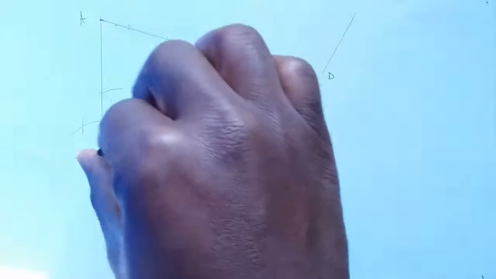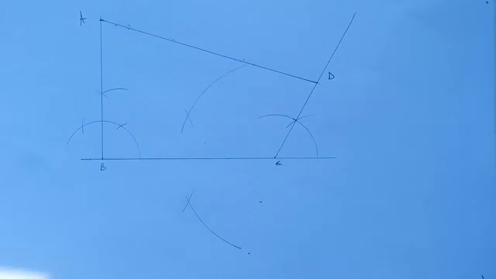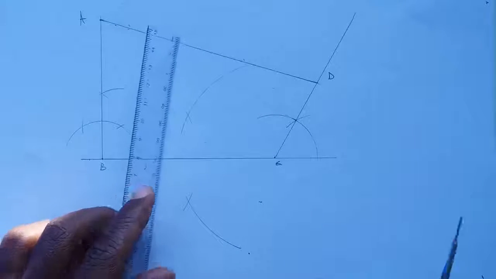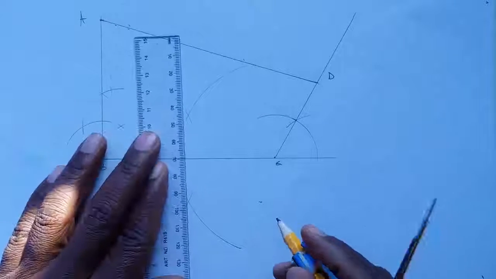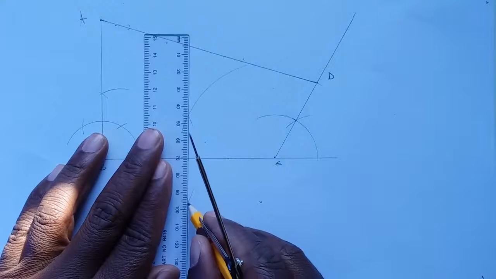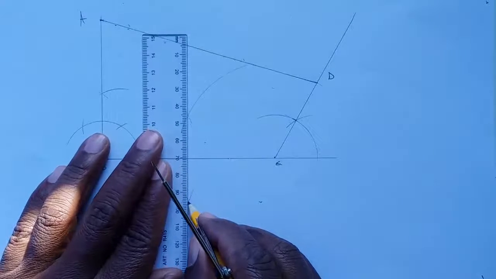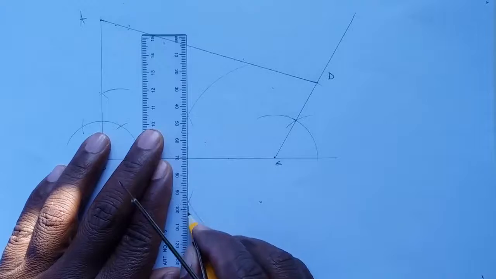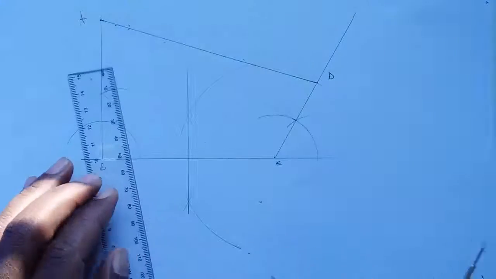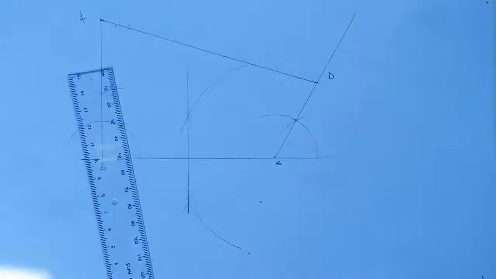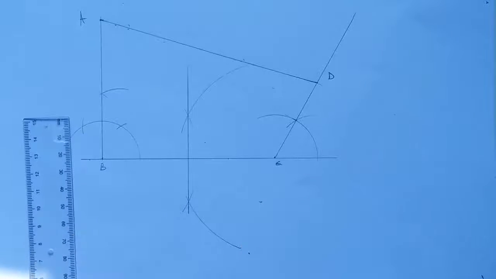We draw an arc there, another arc there. So we take our ruler and draw the bisector which passes through these intersections. So this is the line of points equidistant from B and C.